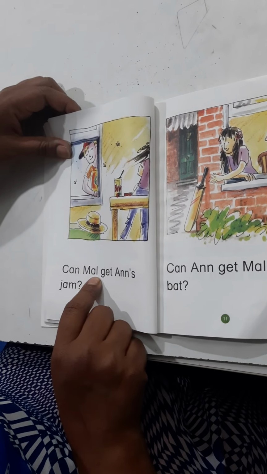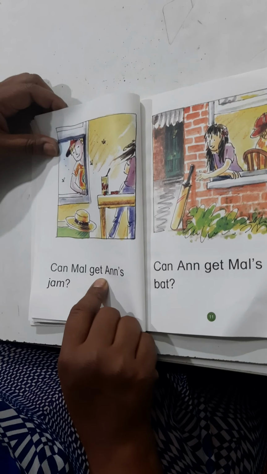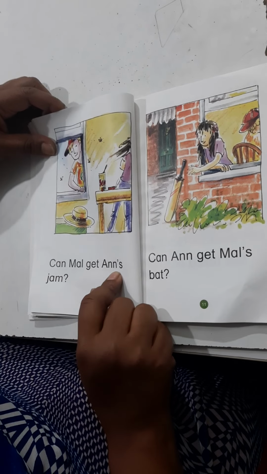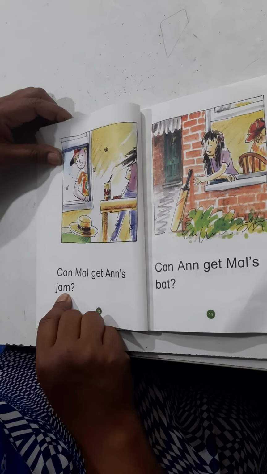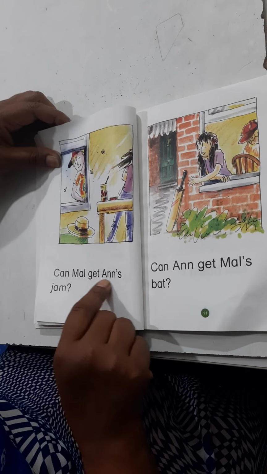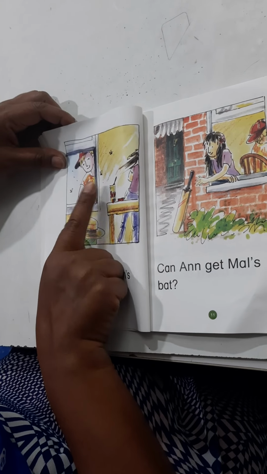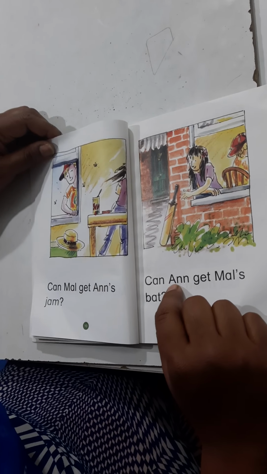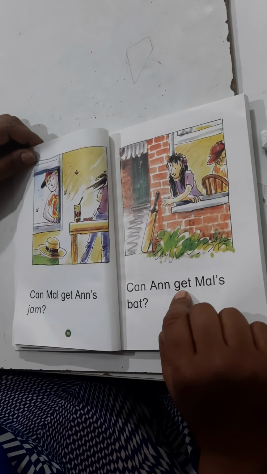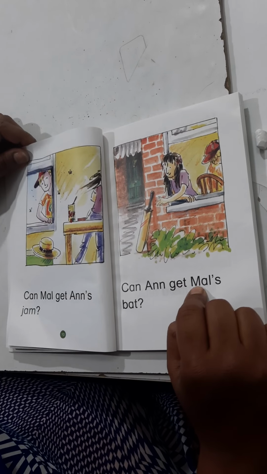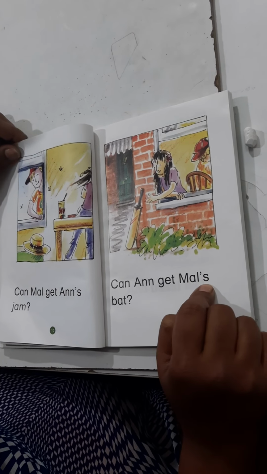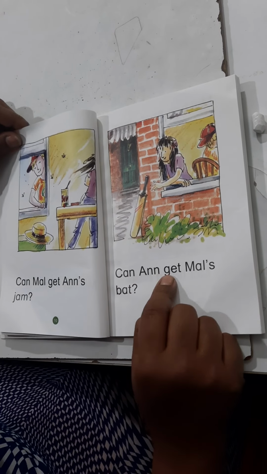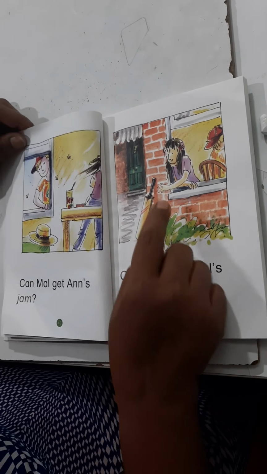Can Mal get Ant's jam? So can Mal get Ant's jam? See, can Mal get Ant's jam? So here, can, get, Mal's bat. Can Ant get Mal's bat?